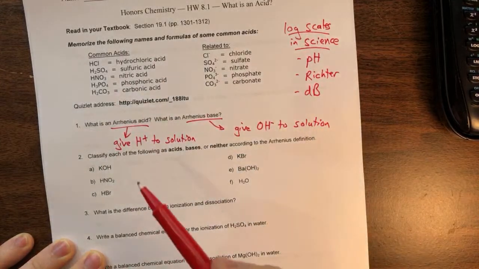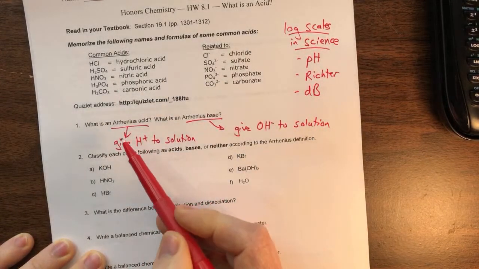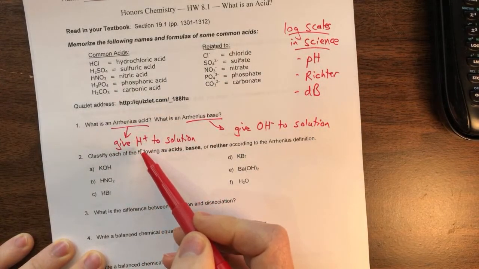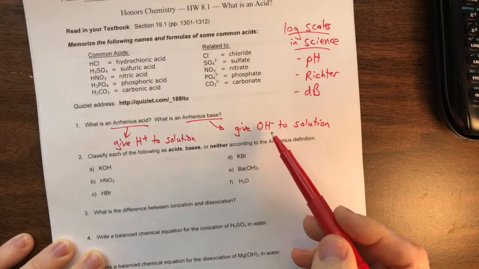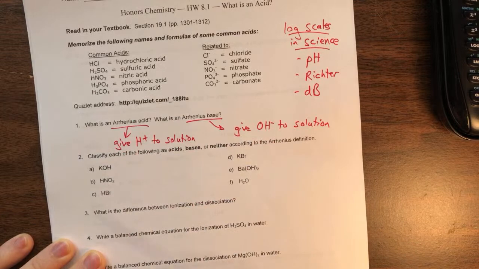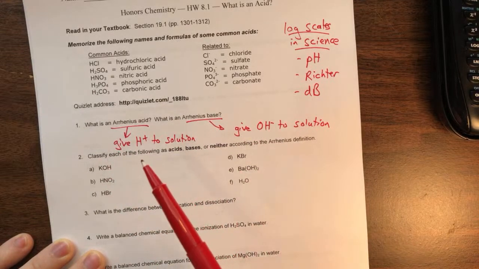Okay? Technically speaking, Arrhenius said that an acid is going to increase the H3O plus or H plus concentration in a solution, and a base is going to increase the OH minus concentration in a solution. But this is kind of a simple answer that I'm going to stick with.